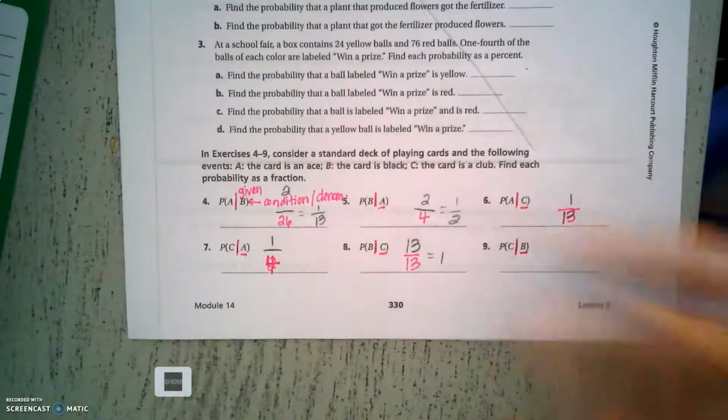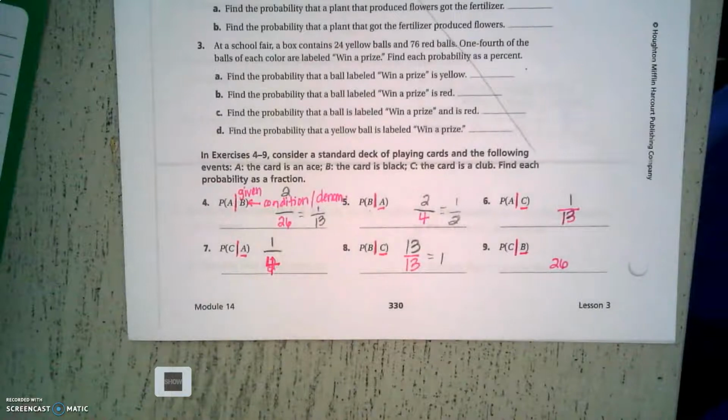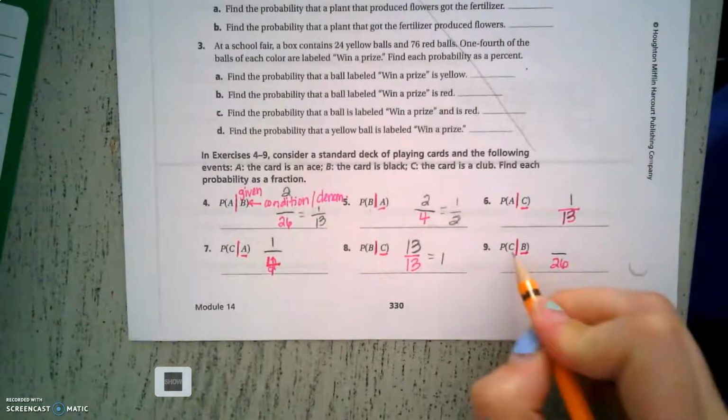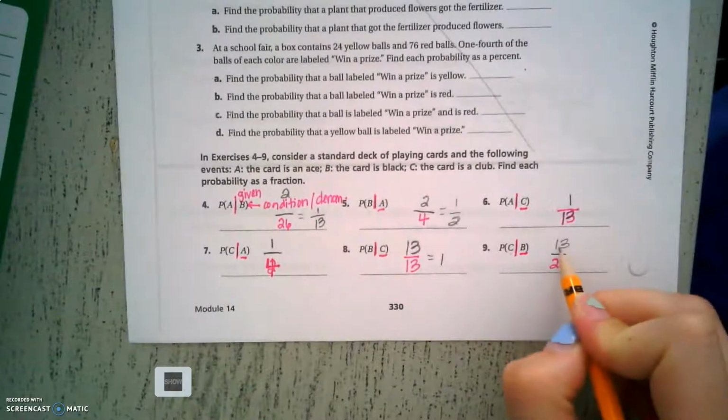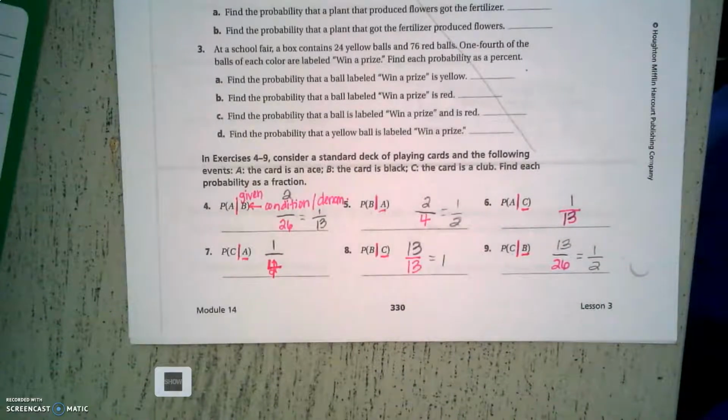Given black, there are 26 black cards. So we have clubs and we have spades. Out of those, how many are clubs? 13 or 1/2. Notice all of my probabilities are fractions. Okay, the directions even say find each probability as a fraction.